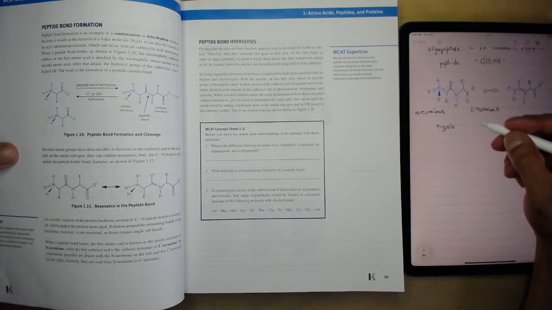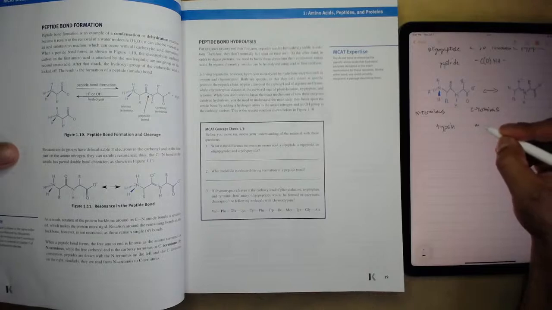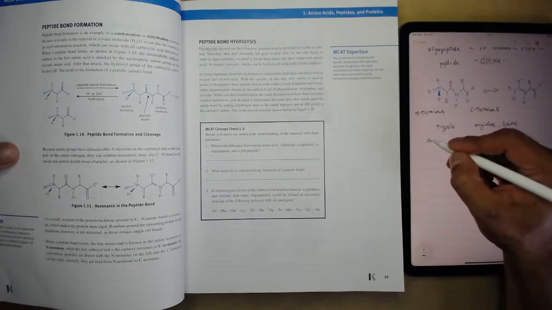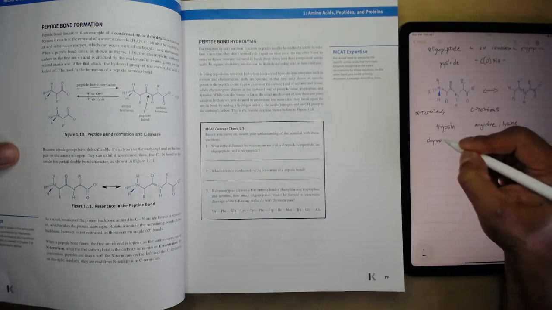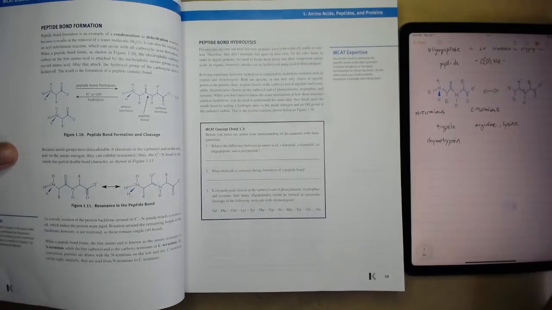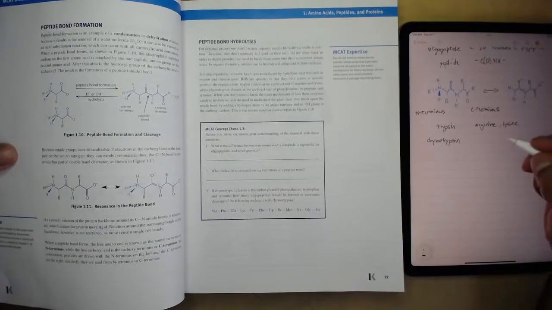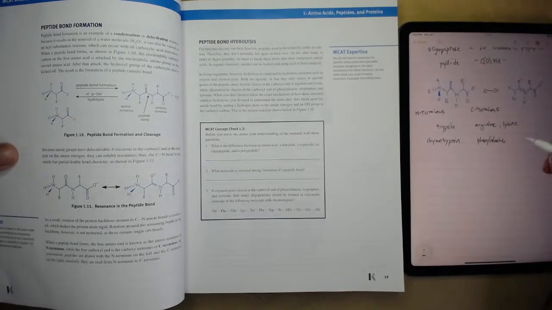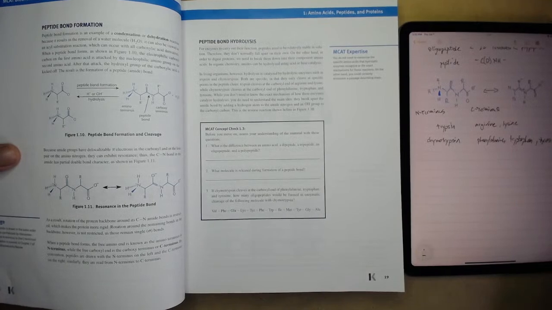Trypsin for arginine and lysine. Chymotrypsin cleaves phenylalanine, tryptophan, and tyrosine.